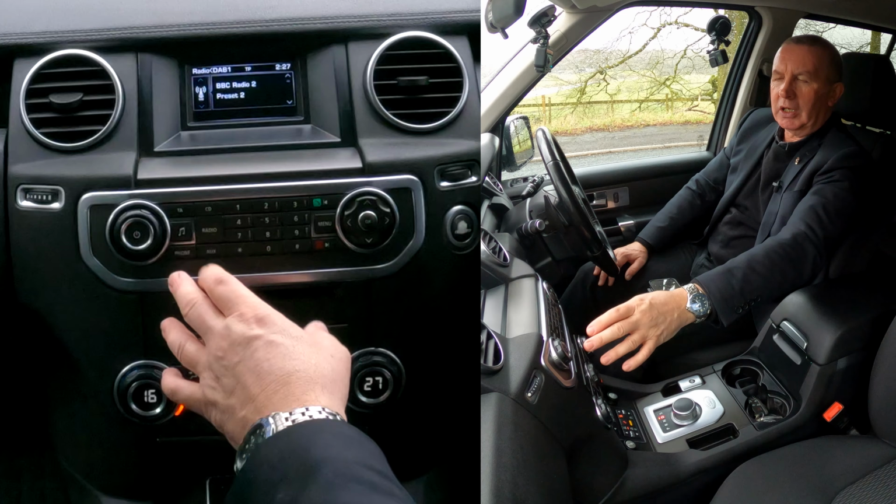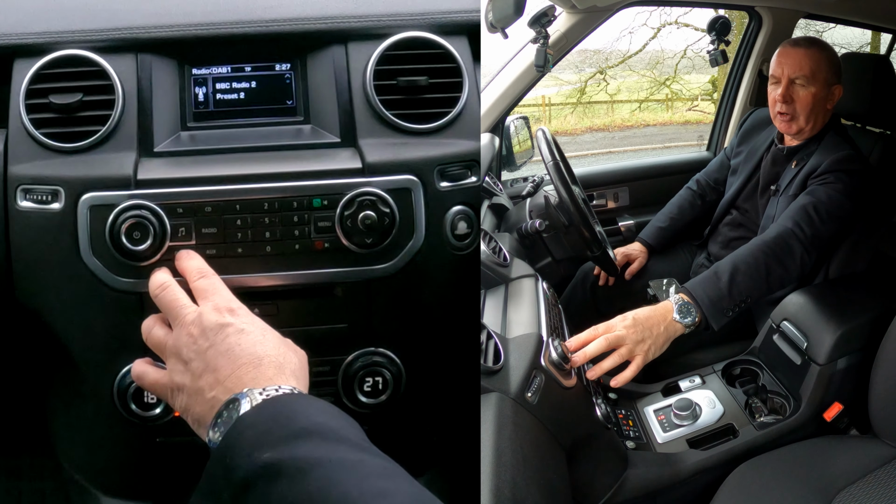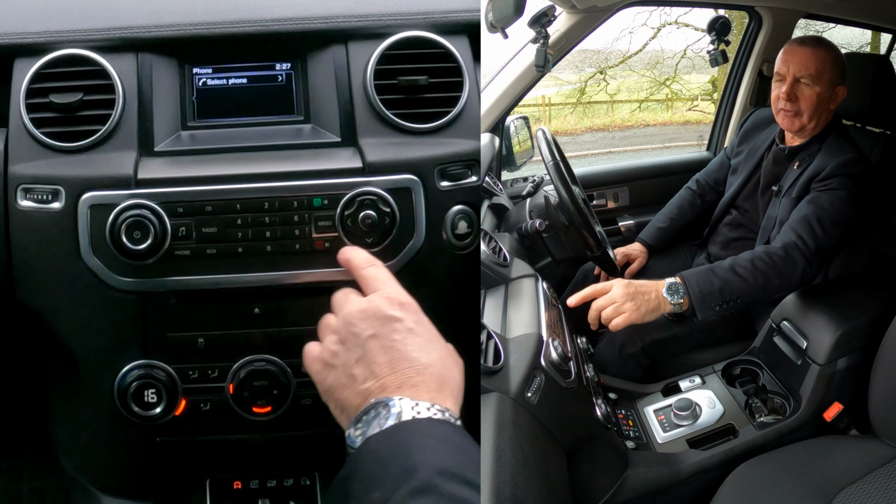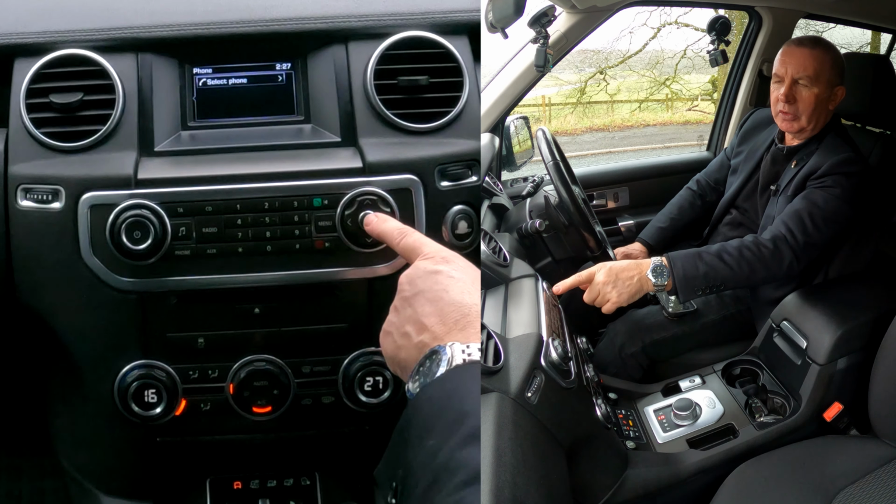Okay, I'll just show you how to delete a mobile from the Bluetooth audio system in this 2014 Land Rover Discovery Commercial. So from any screen, if we go to phone, click the phone button here, then you've got select phone, click OK, select phone. Then you've got delete or Barry's iPhone 12 to actually select it.